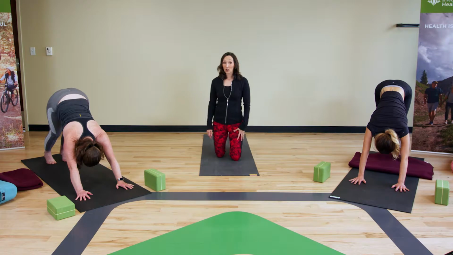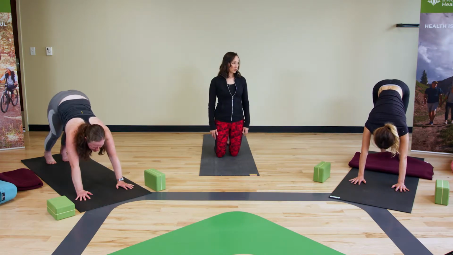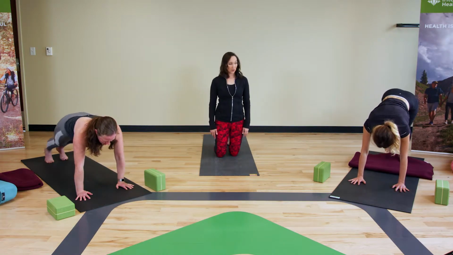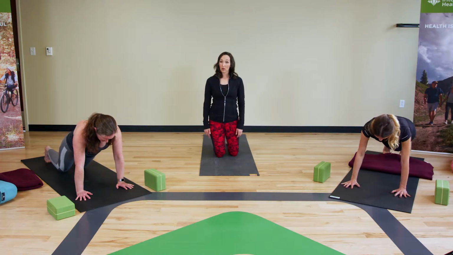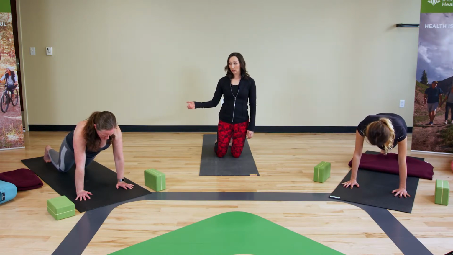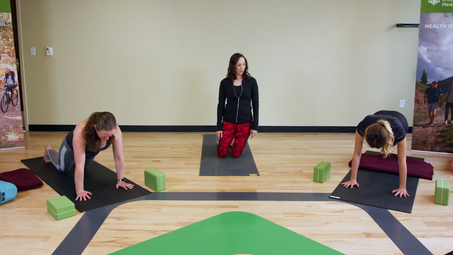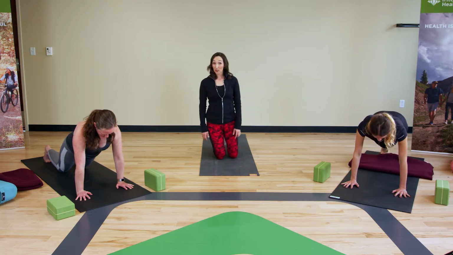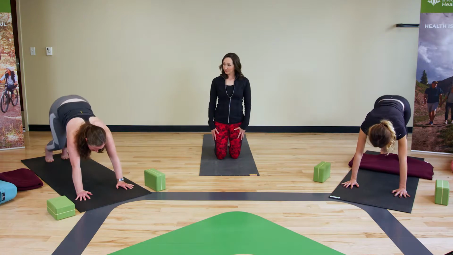On your inhale, come forward into a plank position. You can always adjust your hand position if you're not extended out quite enough. And then you could modify as well by going down to your knees like Don's doing here. All right, tuck toes back to downward facing dog.